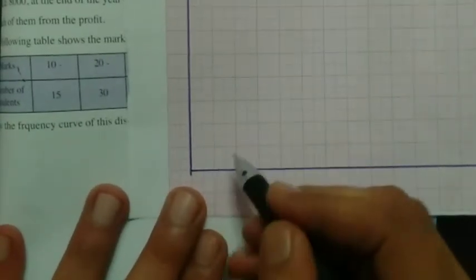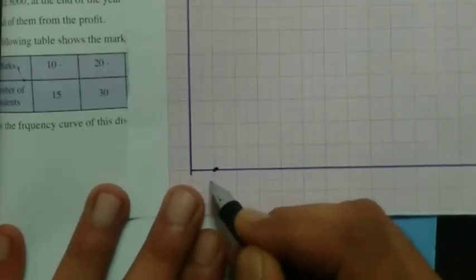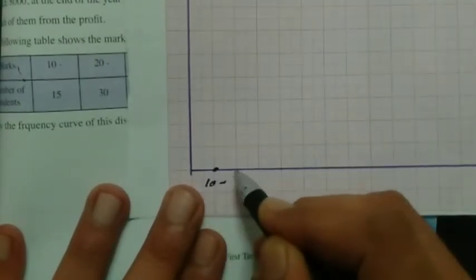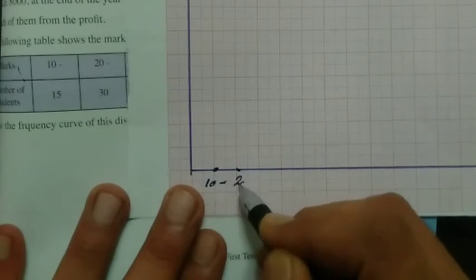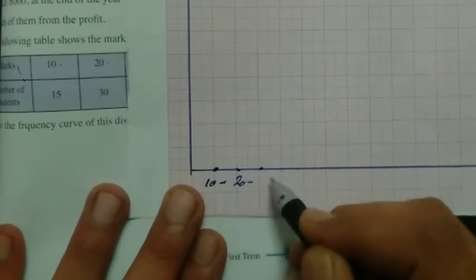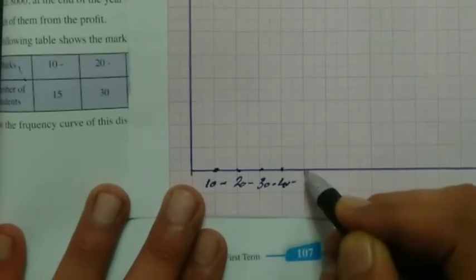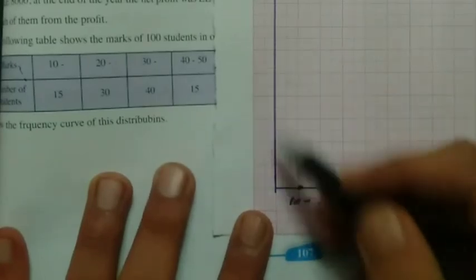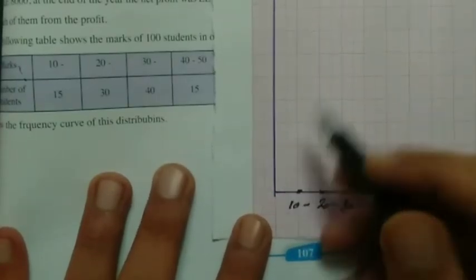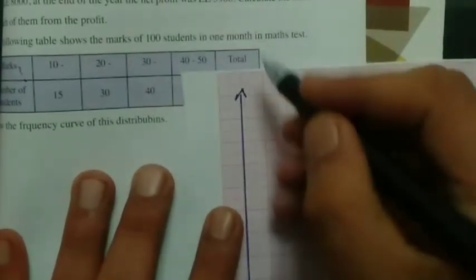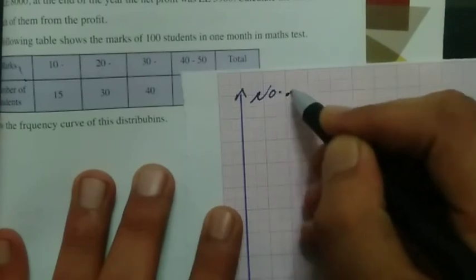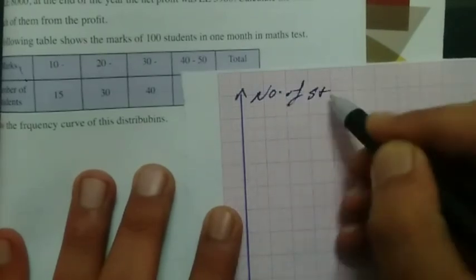Each square will put 10 or more, 20 or more, 30 or more, 40 or more, and 50. And this line, the vertical line, is the number of students.